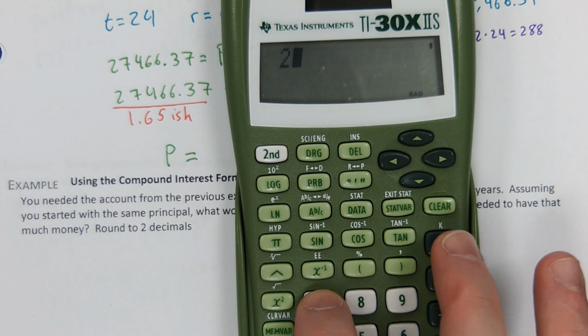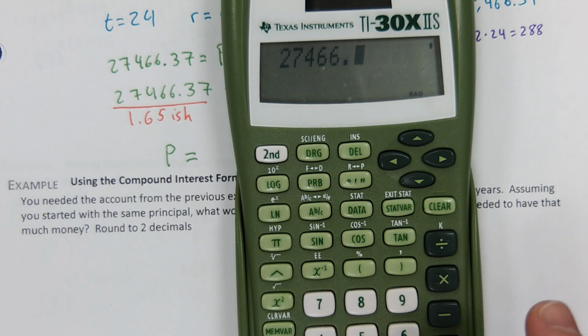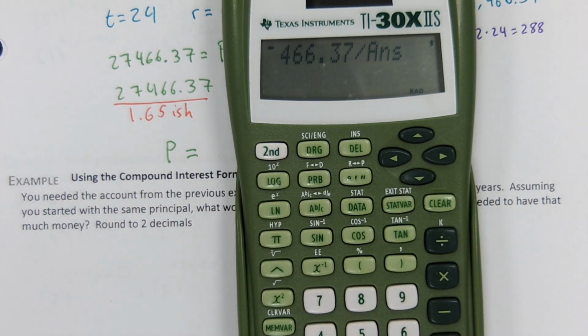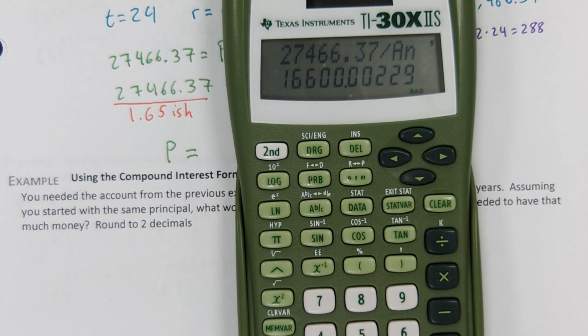So I'm going to tell it 27,466.37 divided by second answer. And it is now going to do 27,466.37 divided by whatever that long decimal was. And then I can hit equals. You see, it kept track of all the decimals for me. I didn't have to bother rounding anything.